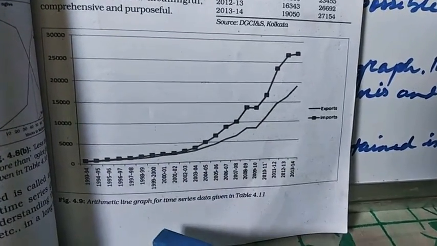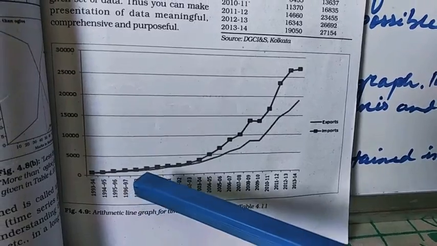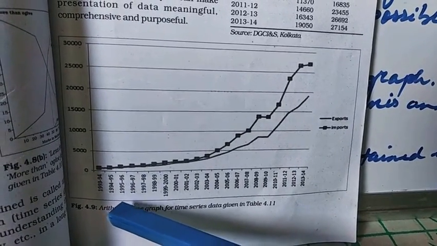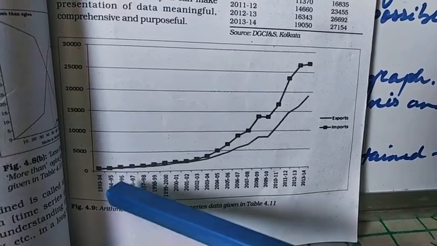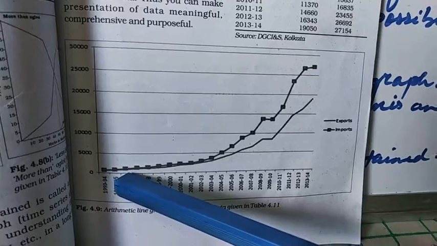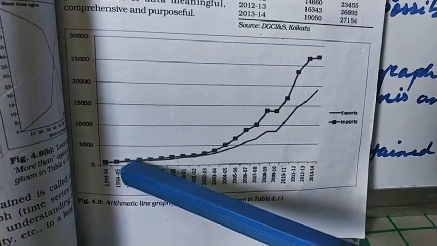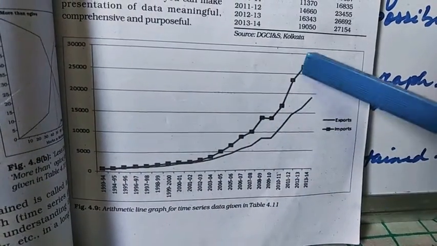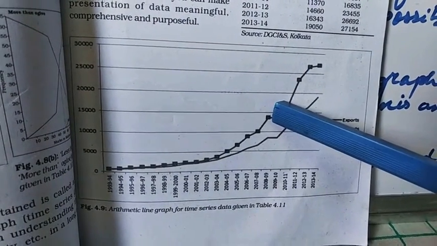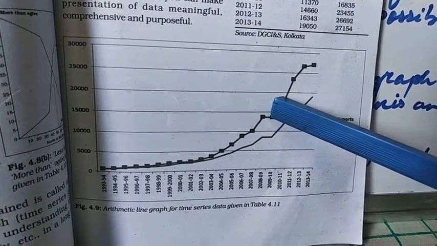So what can we see from this data? From this figure 4.9 we can see that for the period 1993-94 to 2013-14, the imports, this one with the boxes, were more than the exports all through the period.